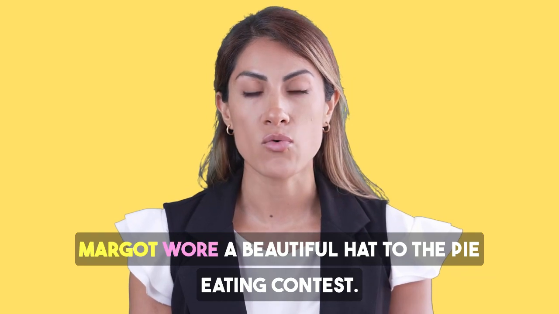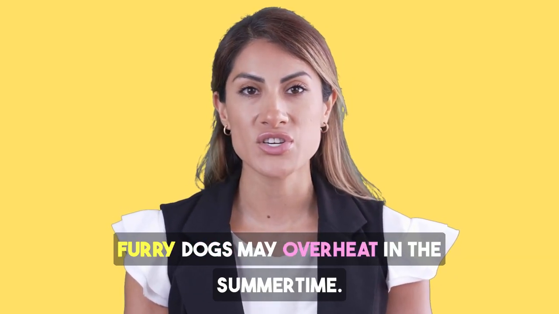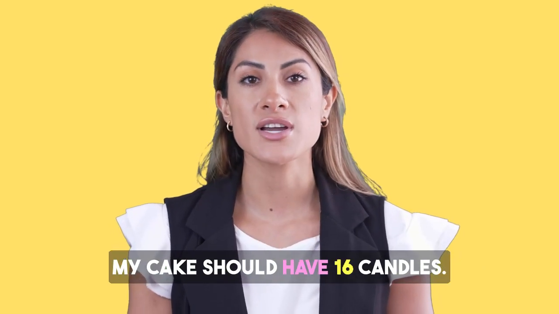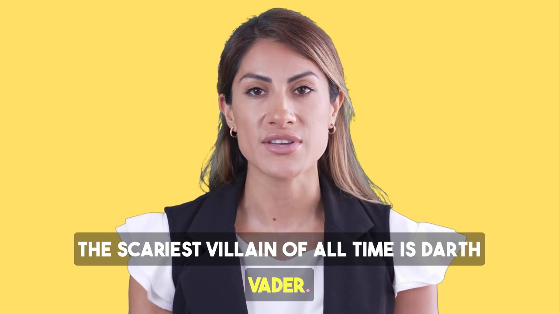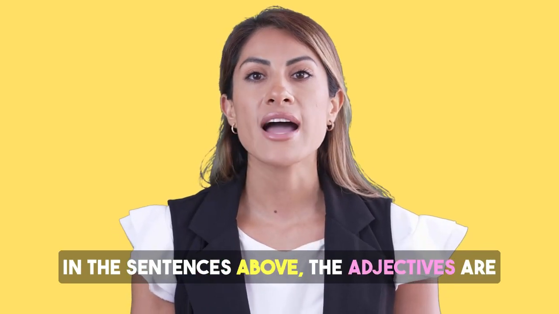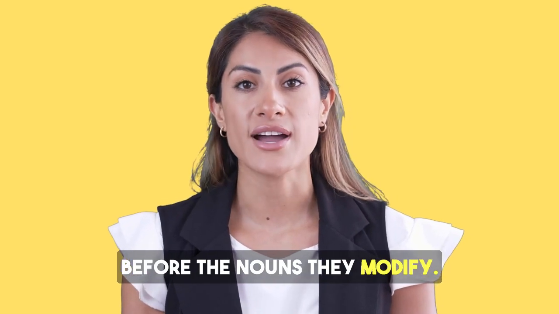Examples: Margaret wore a beautiful hat to the pie eating contest. Furry dogs may overheat in the summertime. My cake should have 16 candles. The scariest villain of all time is Darth Vader. In the sentences above, the adjectives are easy to spot because they come immediately before the nouns they modify.